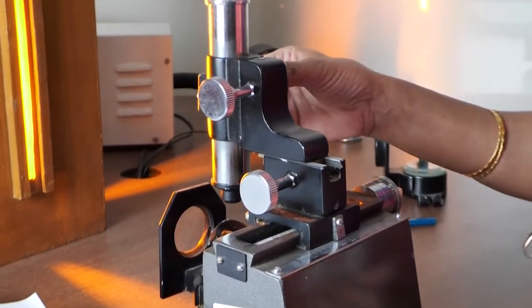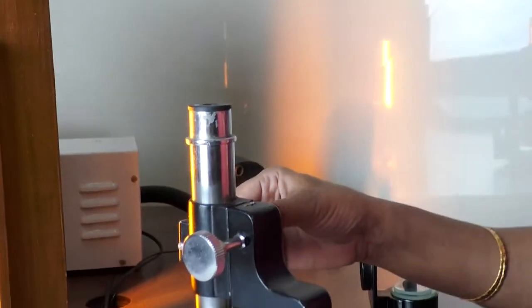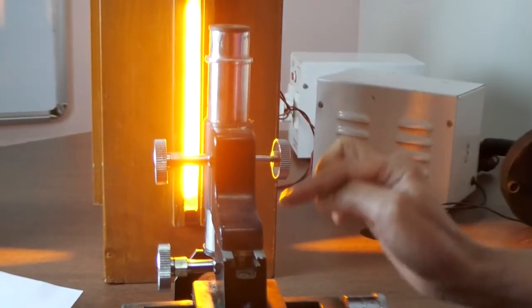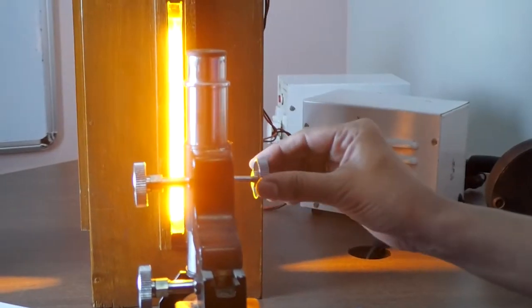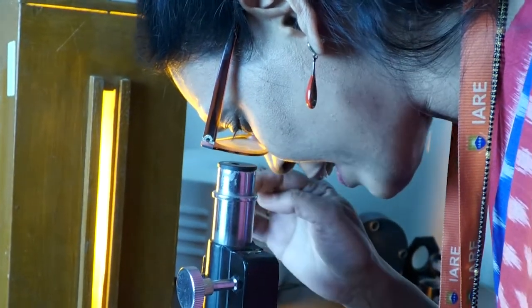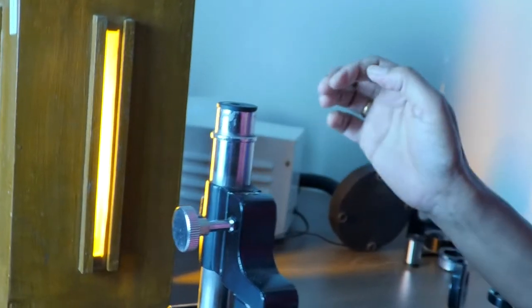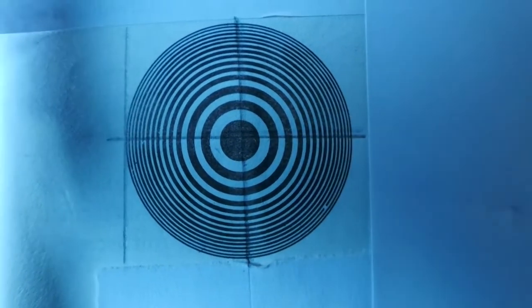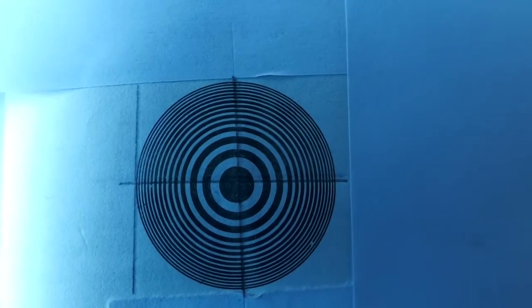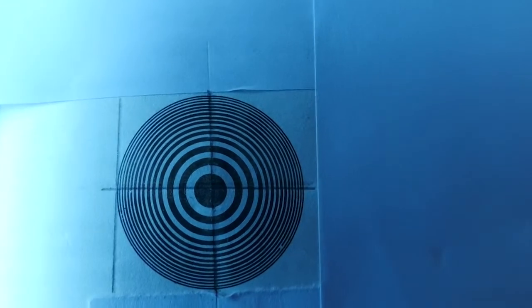You need to look through the eyepiece and adjust the screw. This is called the rack and pinion screw, which is used to adjust the distance between the eyepiece and the objective so that the rings formed are well defined. You can move it using this screw and adjust it until the rings are well defined. You can see two crosswires, one horizontal and one vertical. Now adjust the crosswires such that the point of intersection of the two crosswires exactly coincides with the central dark spot. We get a central dark spot because we are viewing in reflected light. Once it is focused on the central spot, we should not disturb the setup.